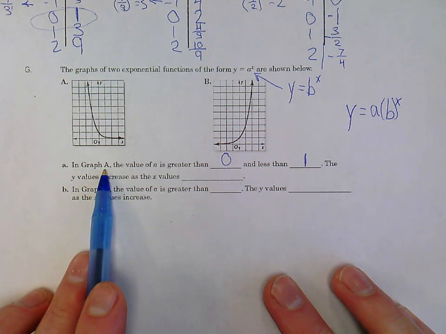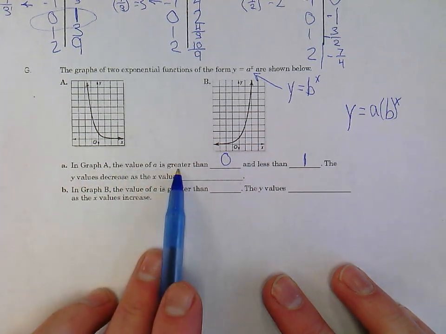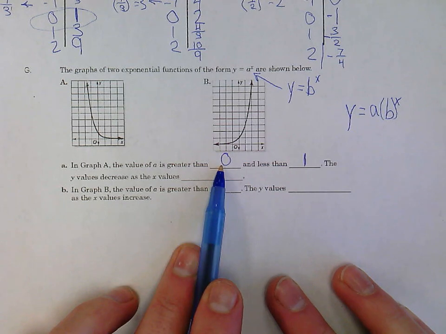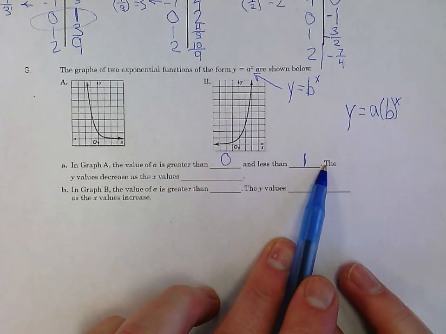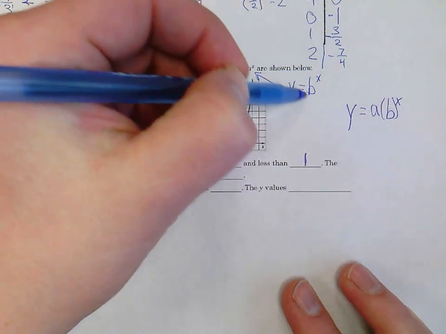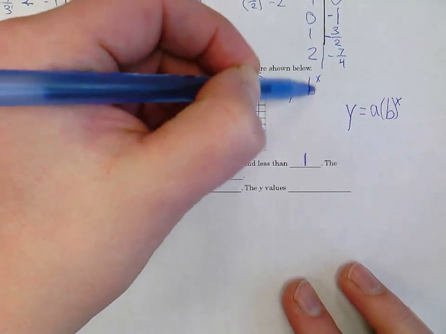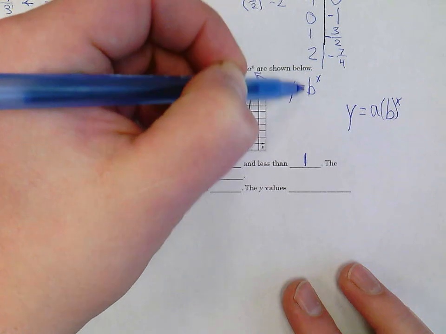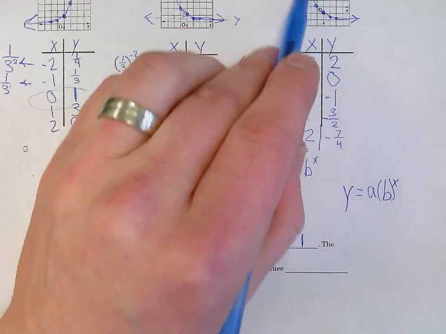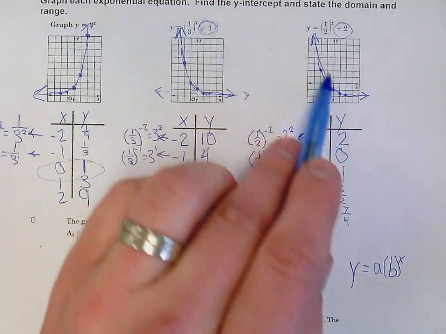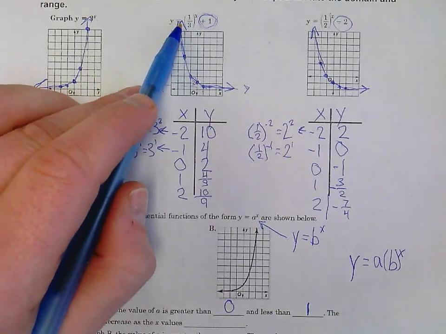So this number right here is a fractional amount, right? So if I put 1/2, look what happens. All of a sudden we're going down from left to right. If I put a fraction, 1/3, we're going down.